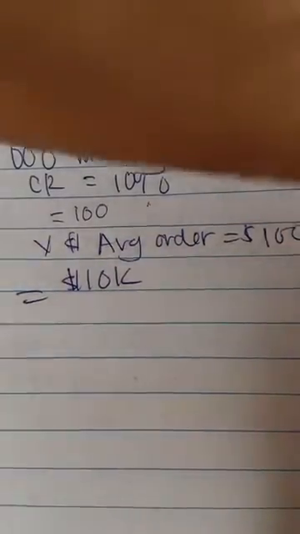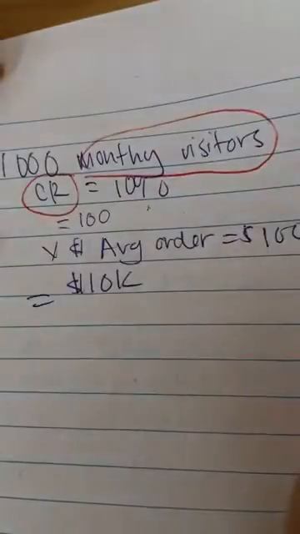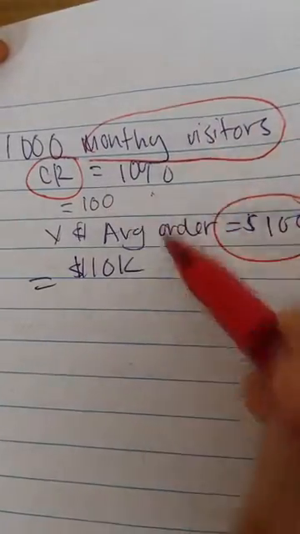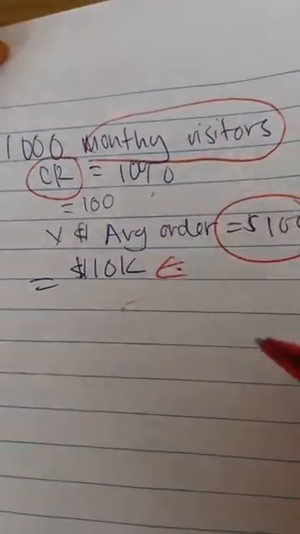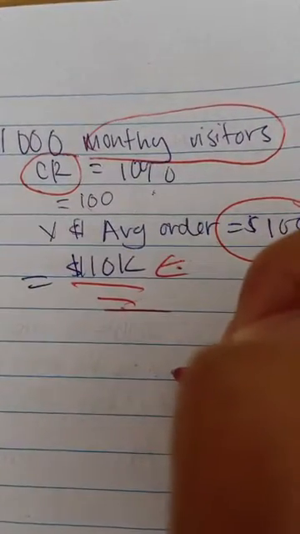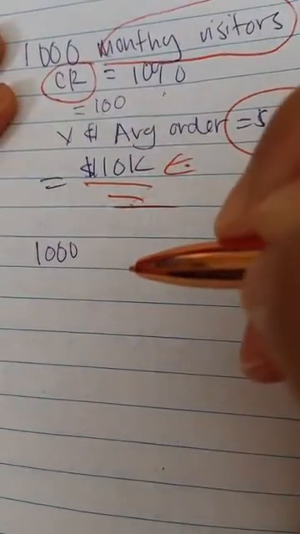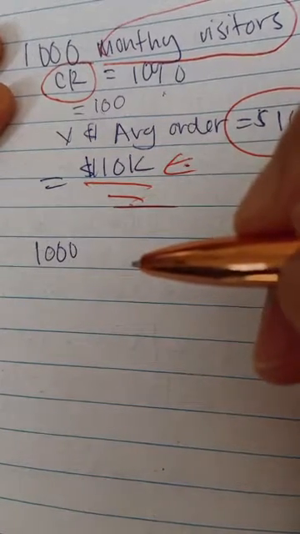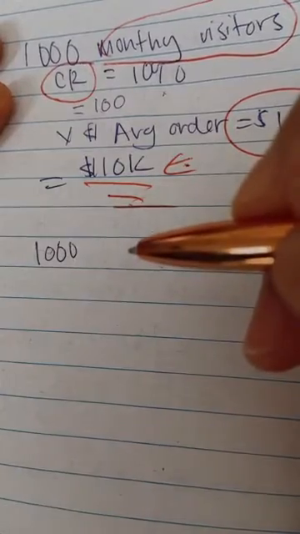Okay, let me circle the important numbers here. So we said you got to know your monthly visitors, you got to know your conversion rate, and you got to know your current average order. These are your real numbers, okay? So this is the formula that you plug in to see how far away you are actually from 10K months. Okay? So let's say that you're not at 10K months yet. Let's do it again. Let's say you're getting 1,000. And this is important because a lot of people always say, I'm getting a lot of website visitors, but I'm not making any sales, or I'm getting a lot of website visitors and like, why am I not getting consistent sales? Know your numbers to help you predict your revenue, okay?